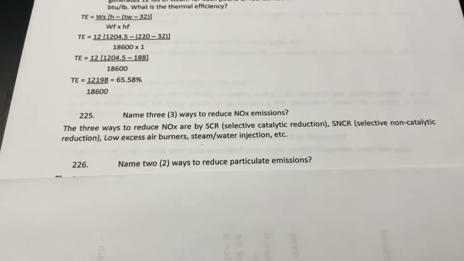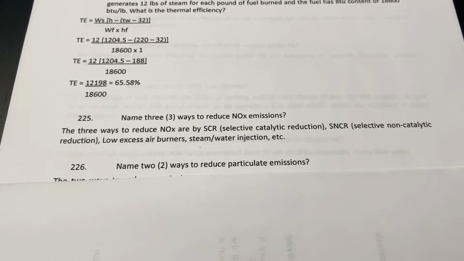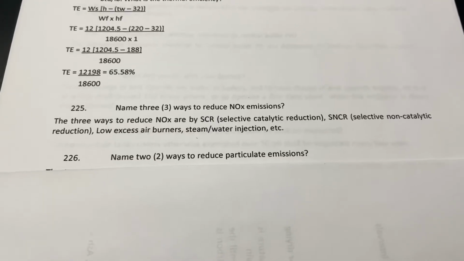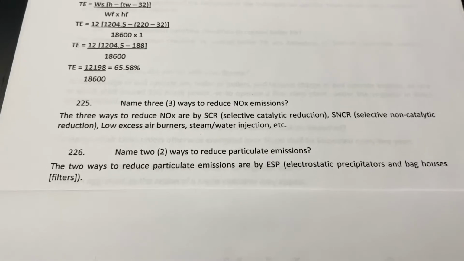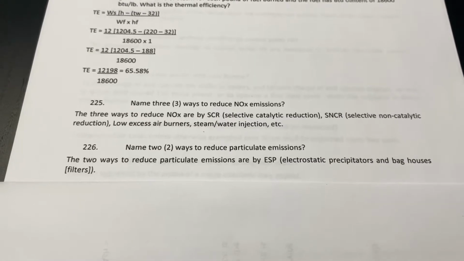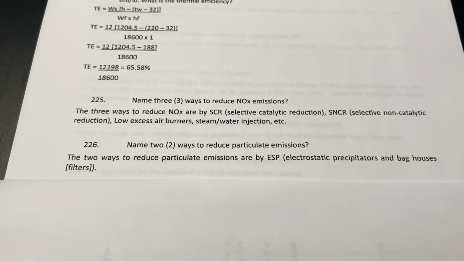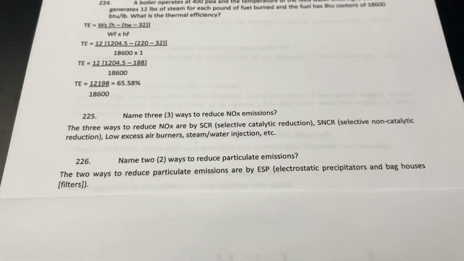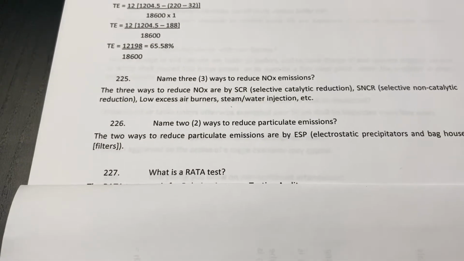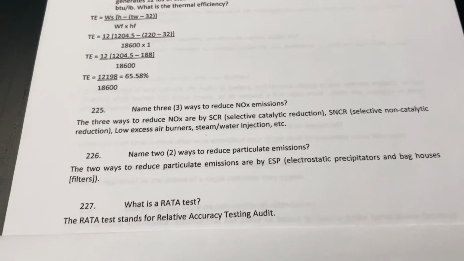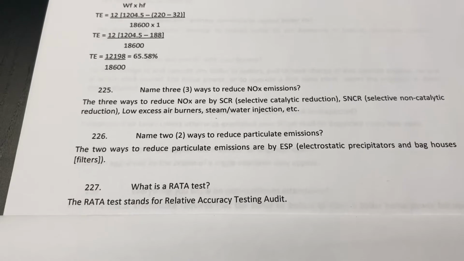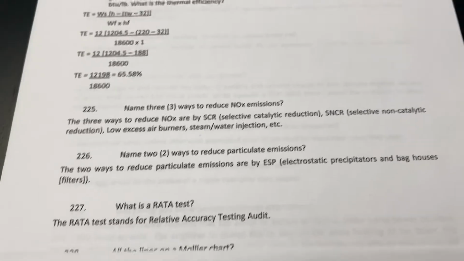Name 2 ways to reduce particulate emissions. The 2 ways to reduce particulate emissions are by electrostatic precipitators and bag houses, filters. What is a RATA test? The RATA test stands for Relative Accuracy Testing Audited.